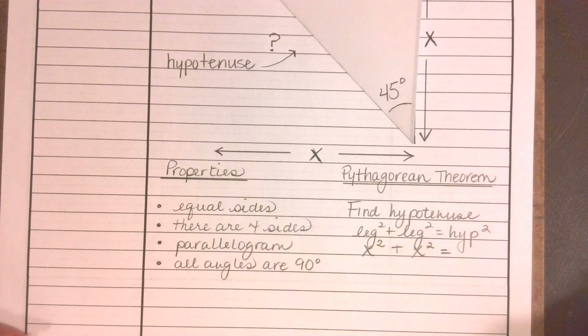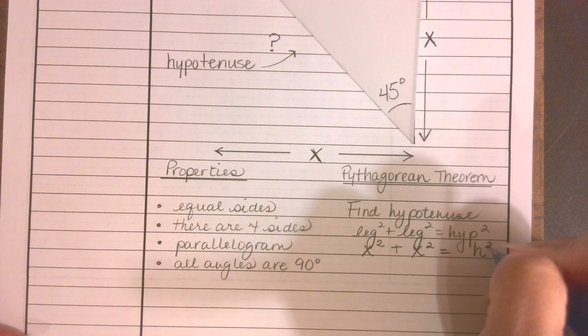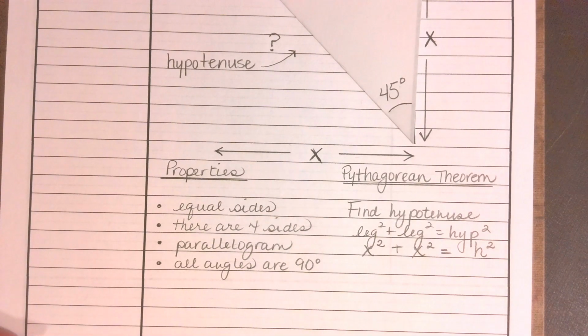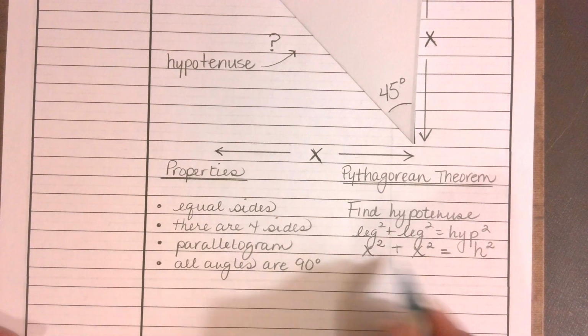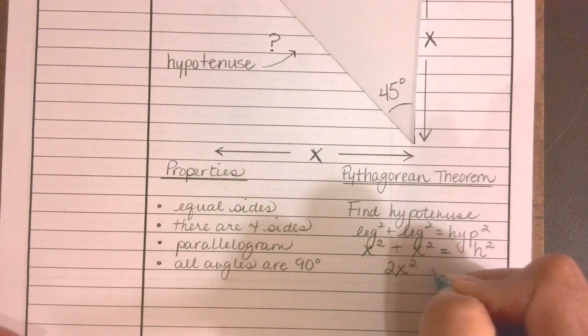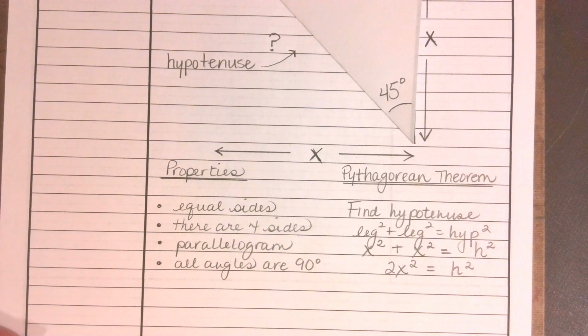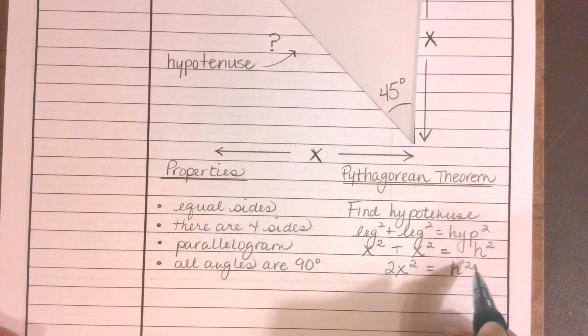And the hypotenuse, we do not know what it is. We're going to use the letter h for hypotenuse. x squared plus x squared. There are two x squareds now, if you combine the like terms, and that equals hypotenuse squared. Since we're solving for hypotenuse, we need to get rid of the power of 2, and we need to what both sides?